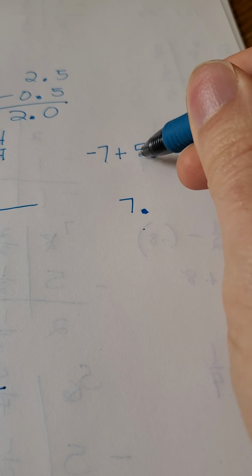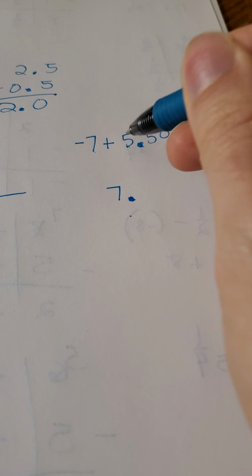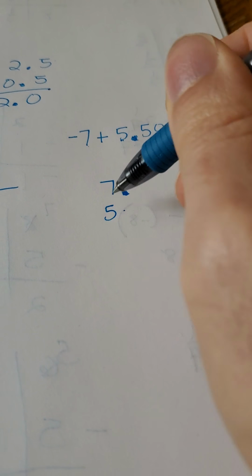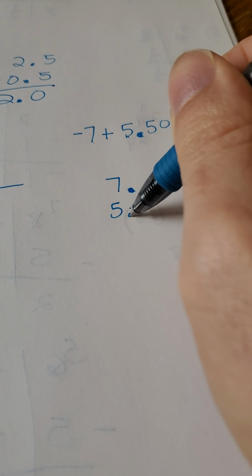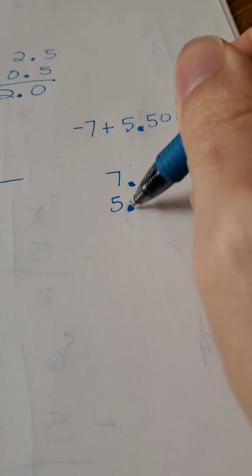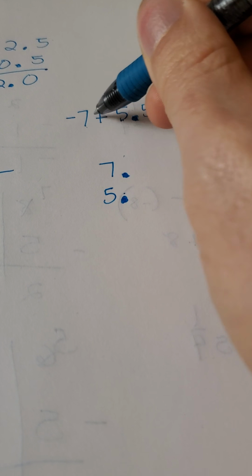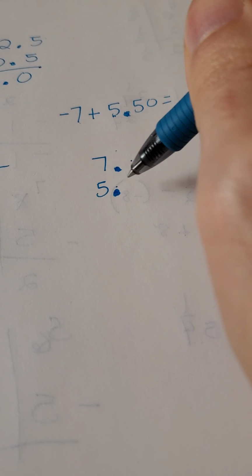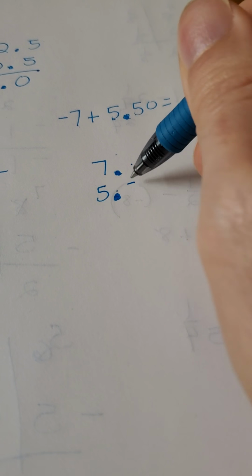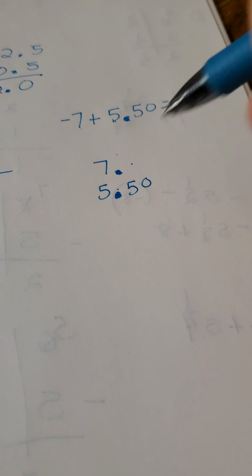So the 5 here is in front of the decimal. So we're going to write the 5 right under the first place after the decimal. They both line up. This number has nothing after the decimal, it's basically a 0, but we don't need to write that. So we just write the 5 and rewrite the 0.